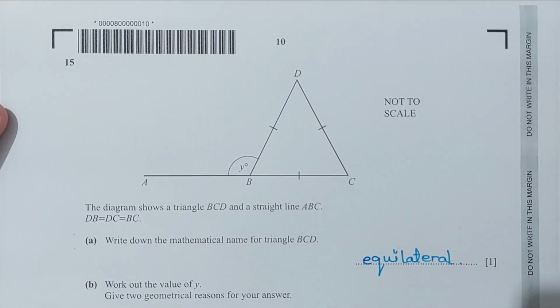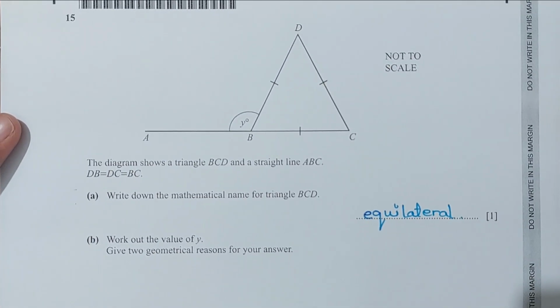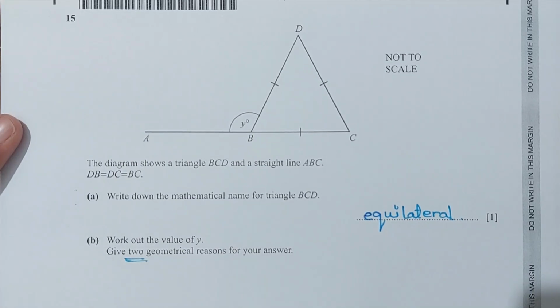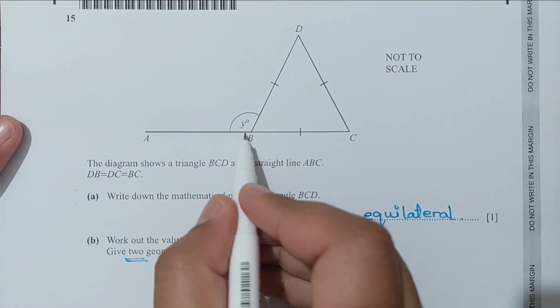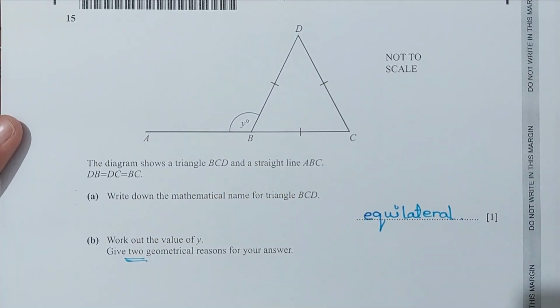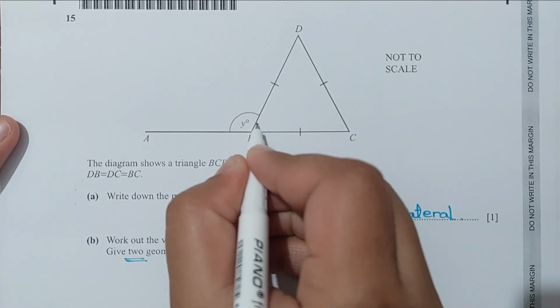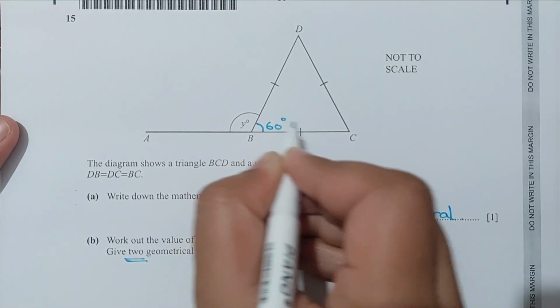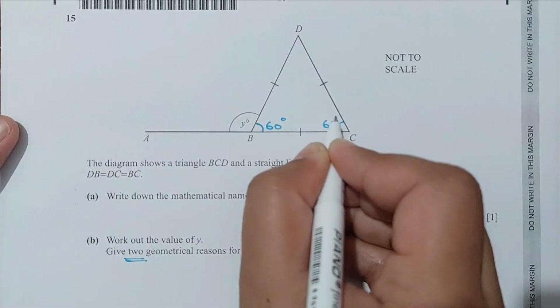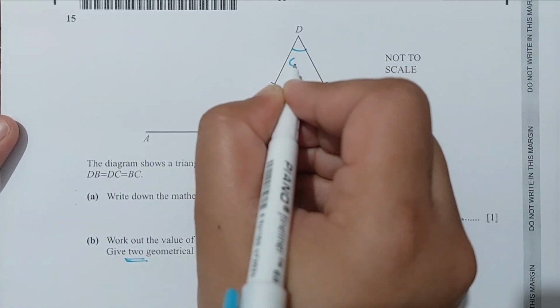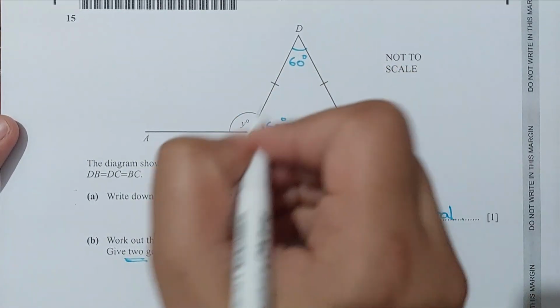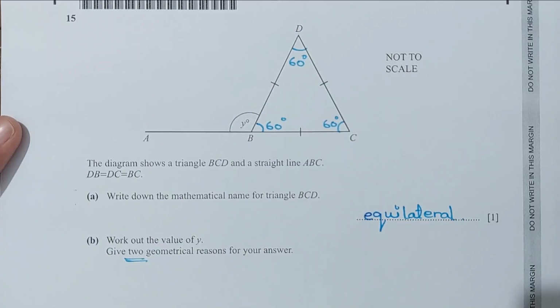Right. Now for part B, work out the value of y. Give two geometrical reasons for your answer. Okay. Now you have to solve for y. Two geometrical reasons we have to give. Since it is an equilateral triangle, all the interior angles of an equilateral triangle equal 60. All the sides are the same, all the angles are the same. The angles add up to 180, right?